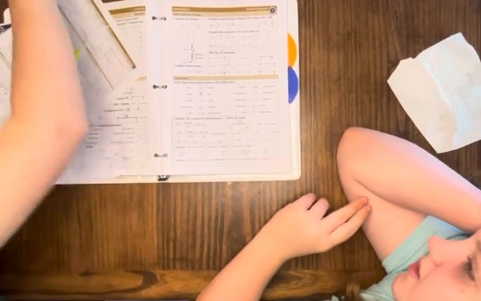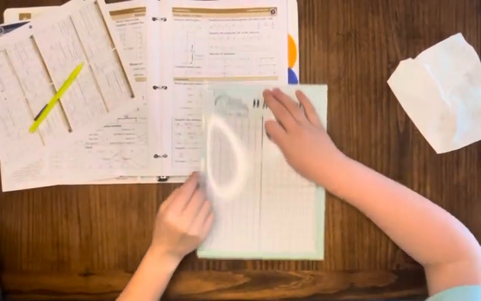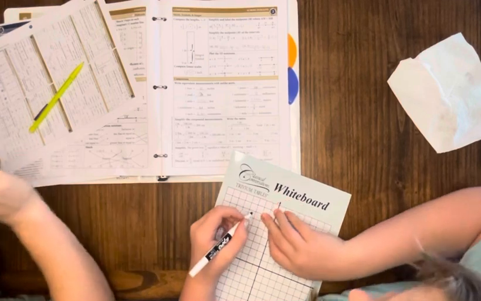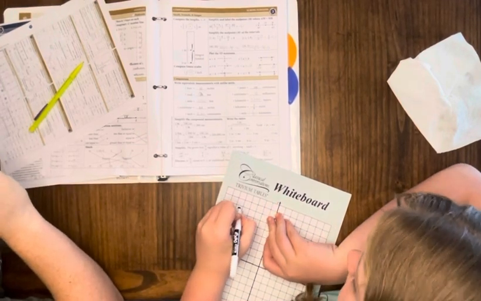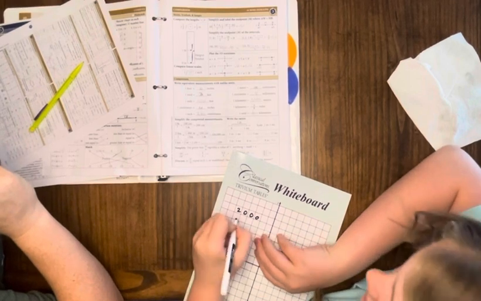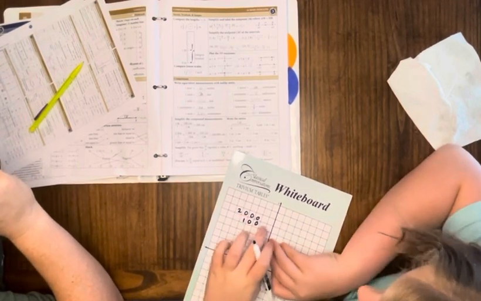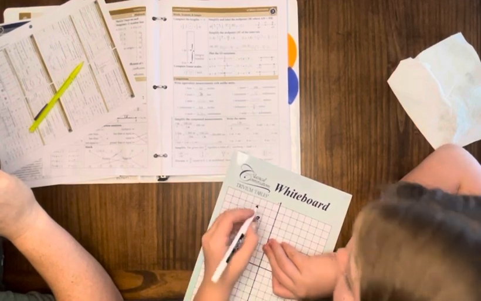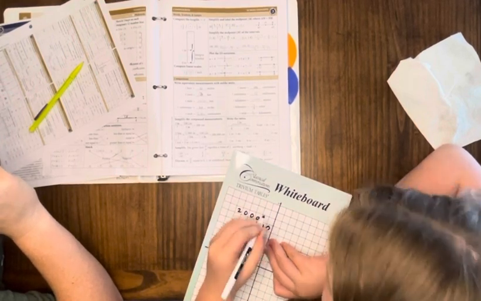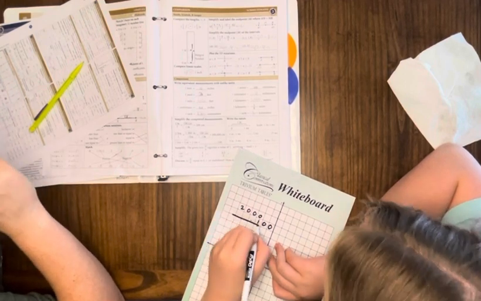Where's the marker? Okay, I got it. Okay, this will work. 2,000 times 100. Do you remember the trick for multiplying by things that end in 0? Nope. Yeah, kind of. That's how Miss Nicole taught. I don't know how that works though.